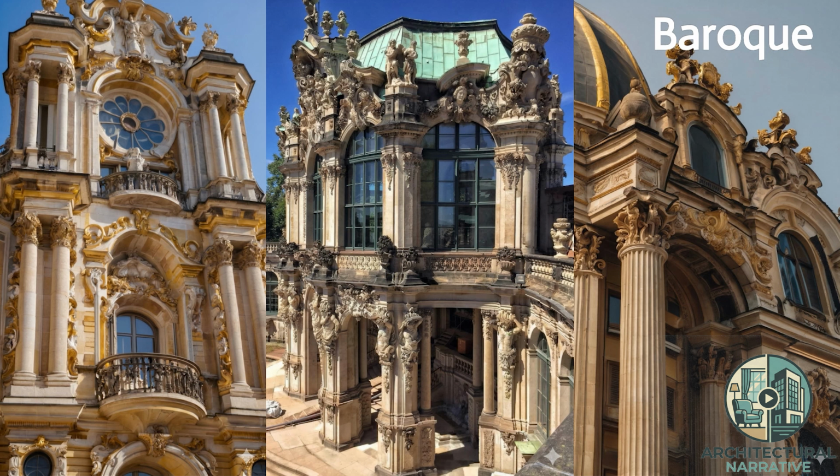Baroque buildings were designed to impress people and show the power of churches and monarchies. Many palaces and churches use this style.